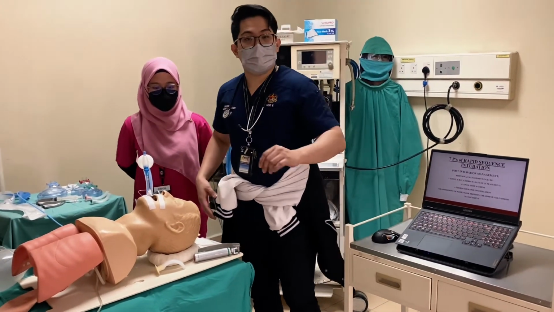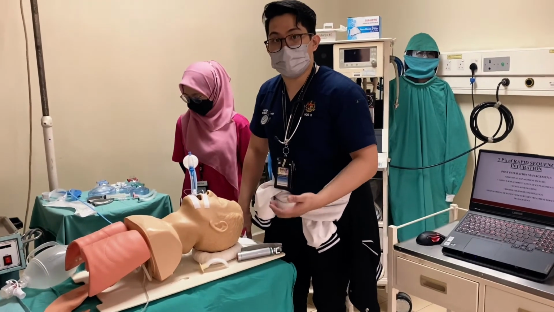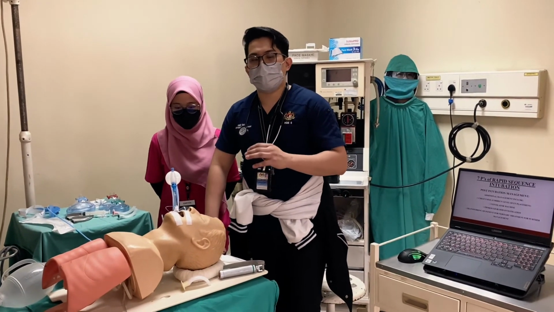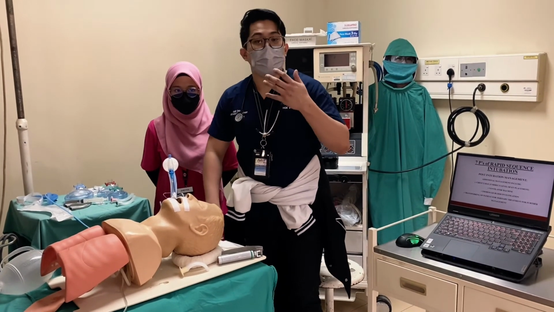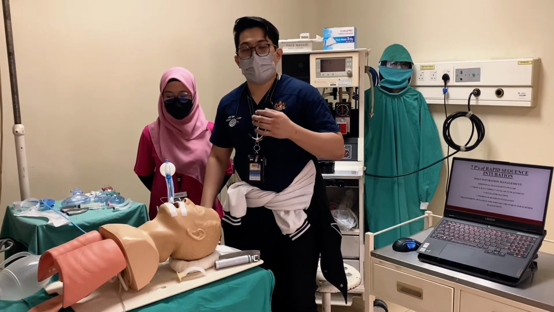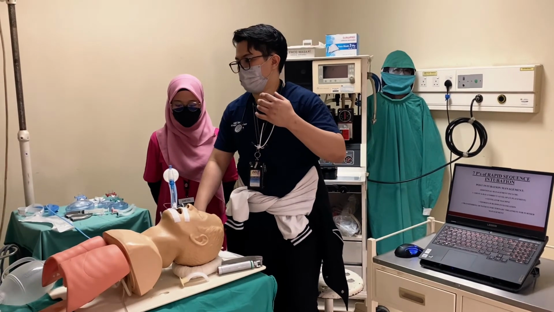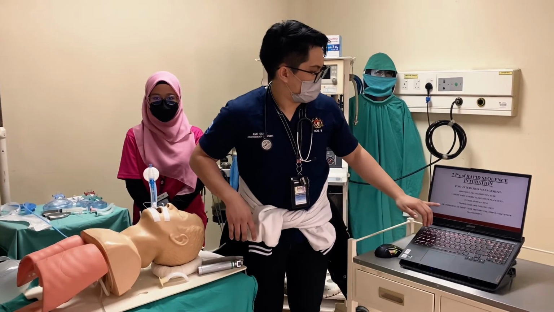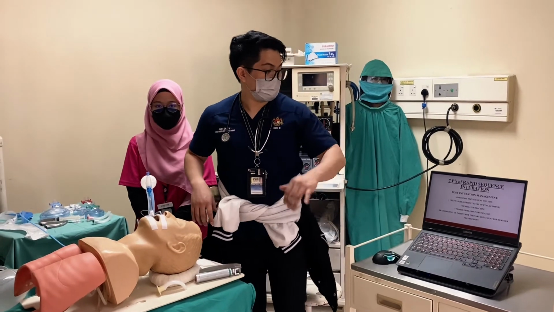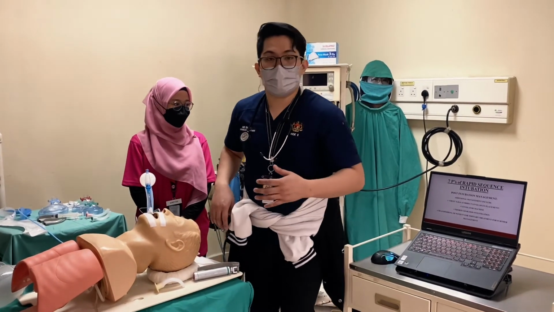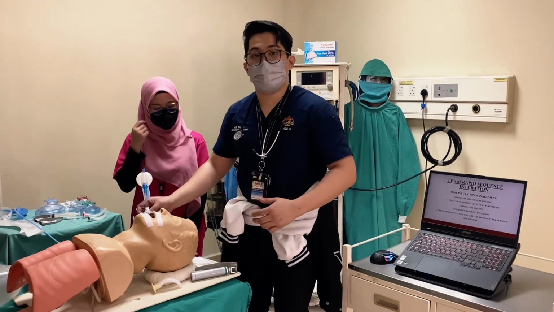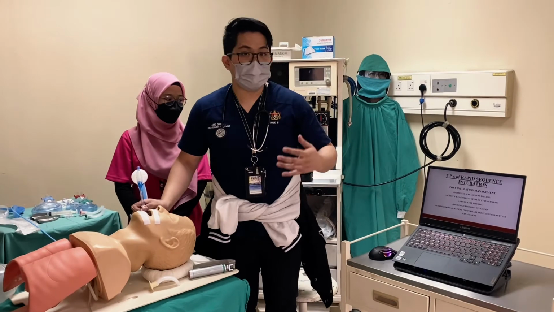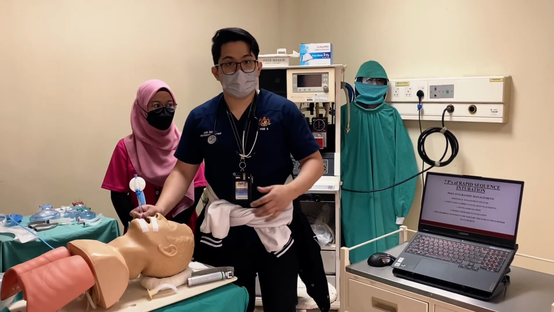Then the thorough blood investigation, as usual. In emergency cases, where we don't know the history, we have to take all the necessary blood samples so that we know what is going on with the patient. Why is the patient deteriorating? Why is the patient unable to ventilate, unable to protect the airway? And the last one will be the transferring of the patient for tertiary treatment. Tertiary means it involves the operating theater, or the patient going to the ICU, the intensive care unit, for further management.